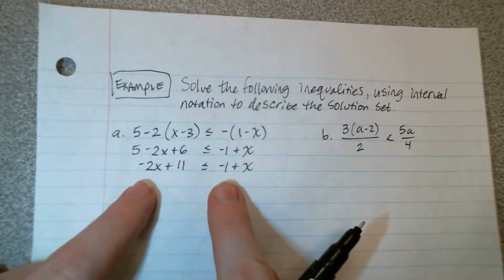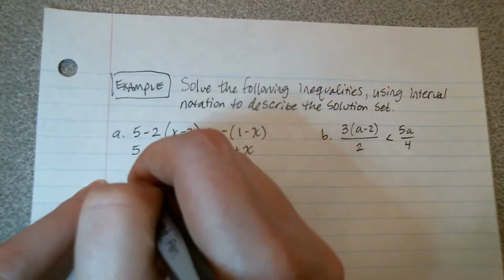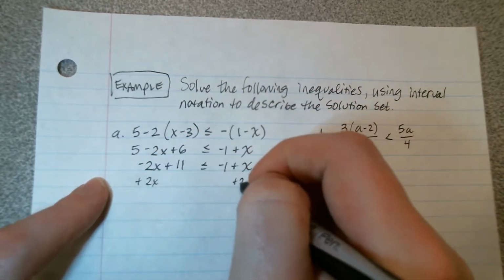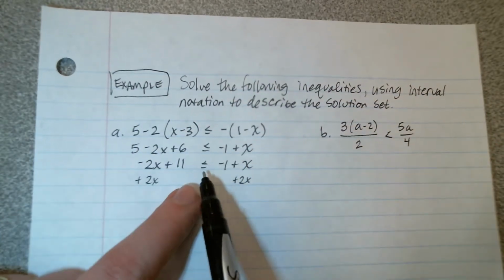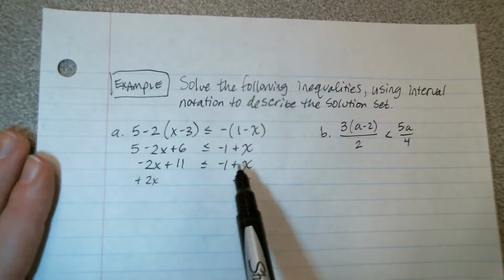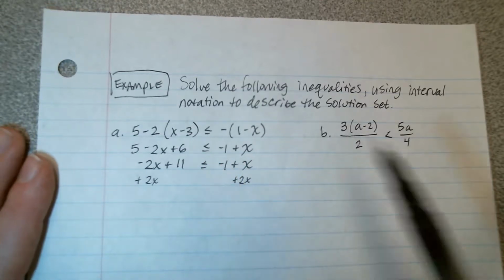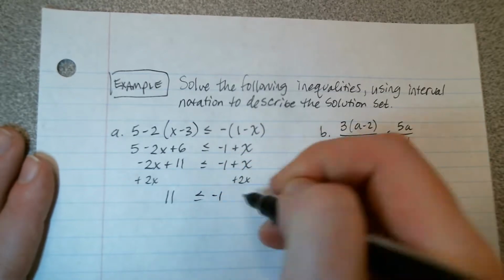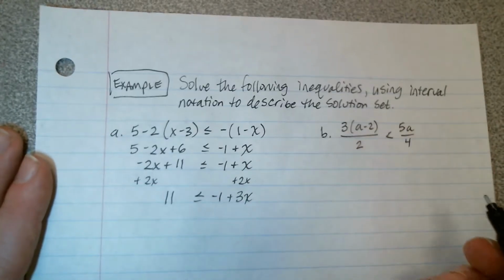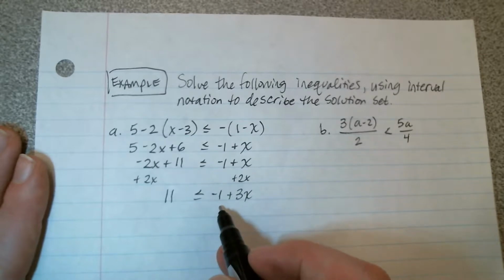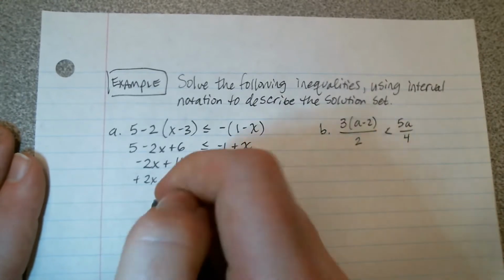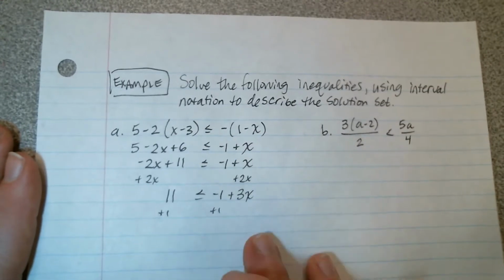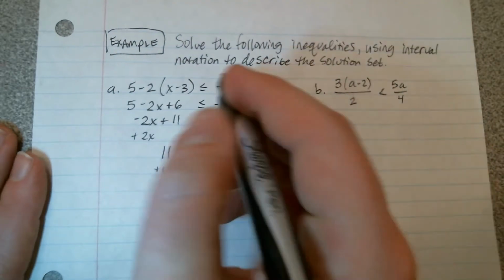So I think what I'll do is add 2x to both sides of this inequality, and when I add, it does not change the direction of my inequality. And then I'll also add 1 to both sides. And again, when I add to both sides, it does not change the direction.